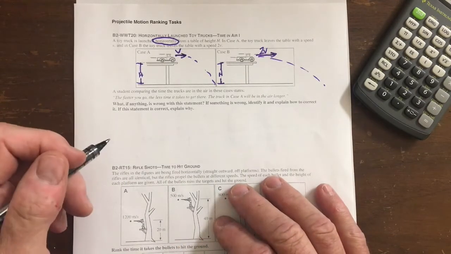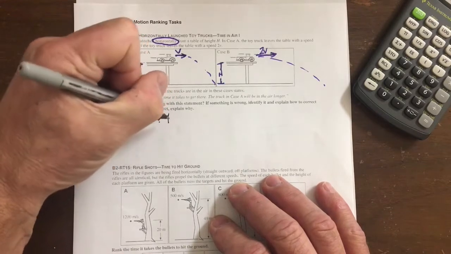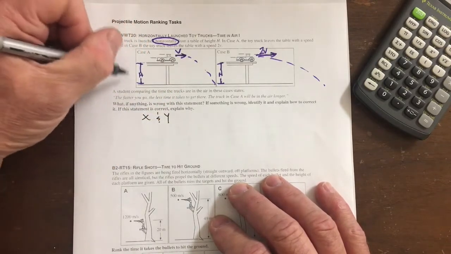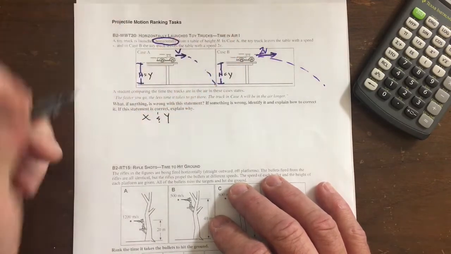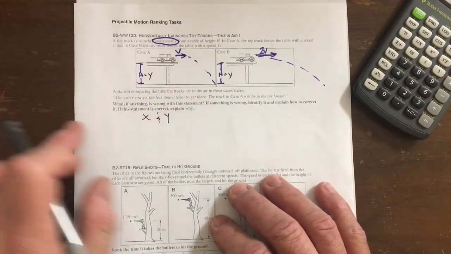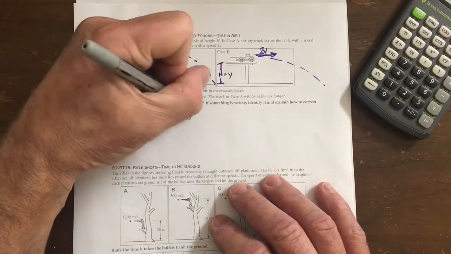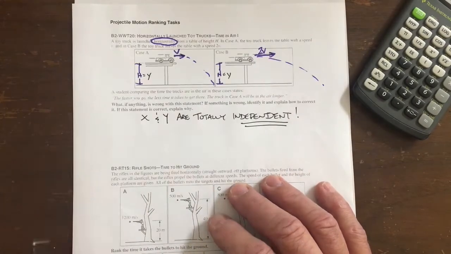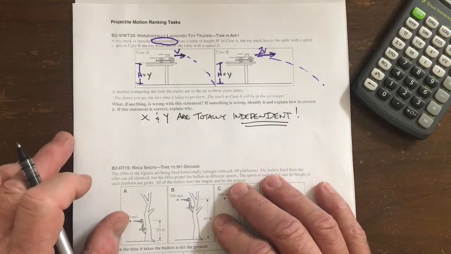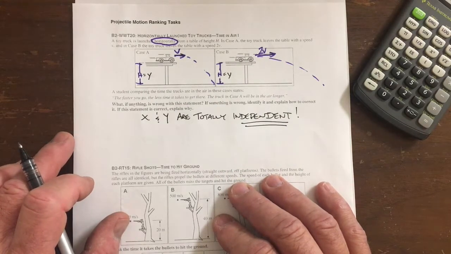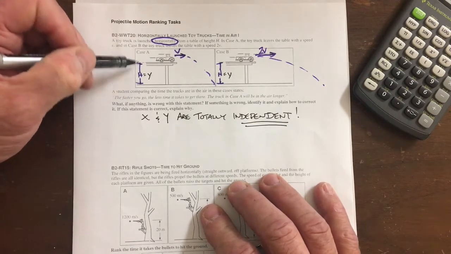And I just want to keep reiterating that what happens in the X and what happens in the Y dimensions, the vertical dimension, in this case h is kind of like the Y displacement. And so what's going on vertically and what's going on horizontally are totally independent of each other. They don't affect each other. So what does determine the time that these trucks take to hit the floor? Well, it's a vertical issue. It really has to do with the acceleration due to gravity and the height of the table.